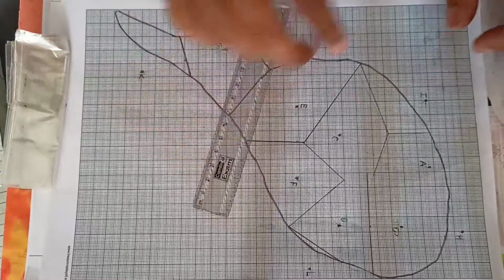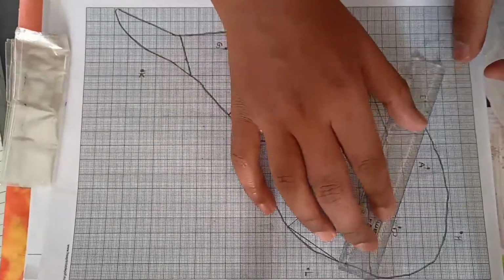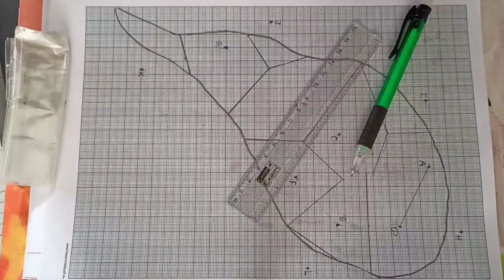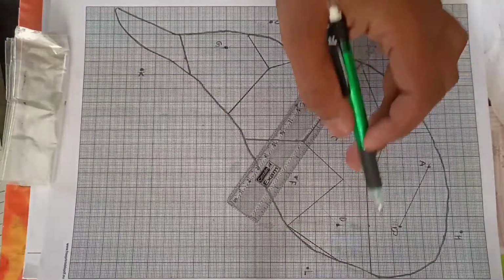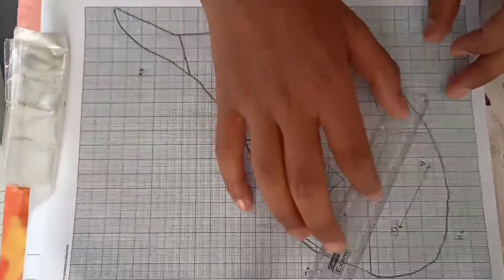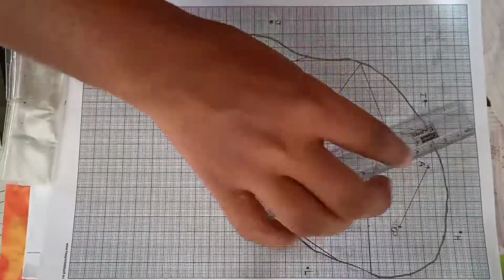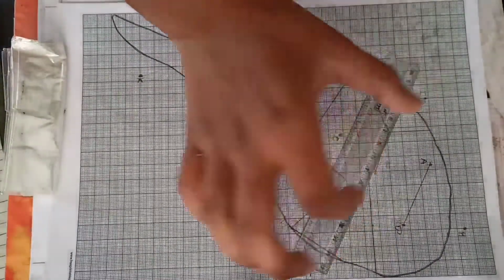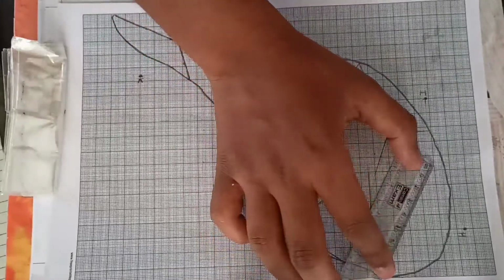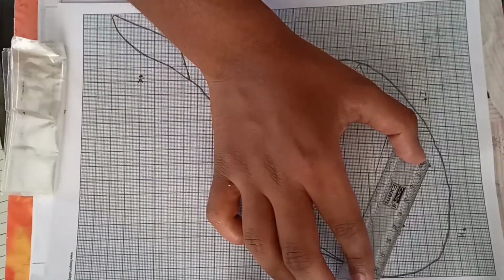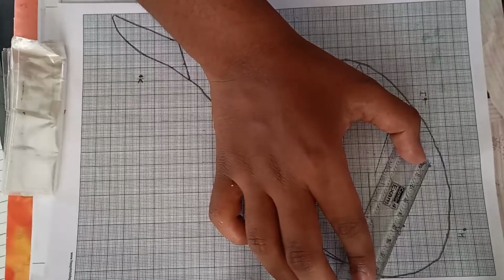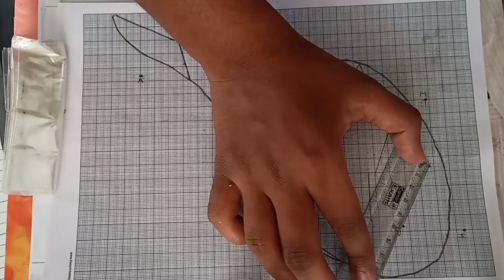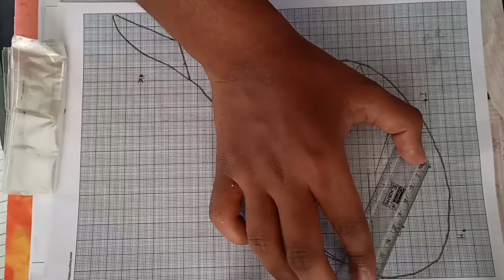So see here. We will draw this line first. So I have drawn the line from A to B. So let's see how long this line is. So this line is nearly 4.5 centimeters.